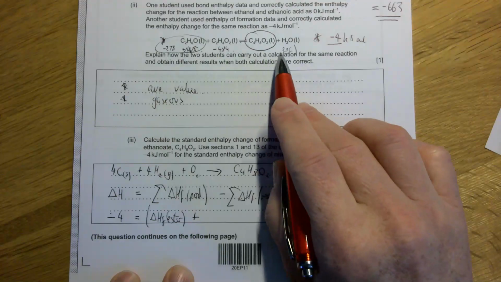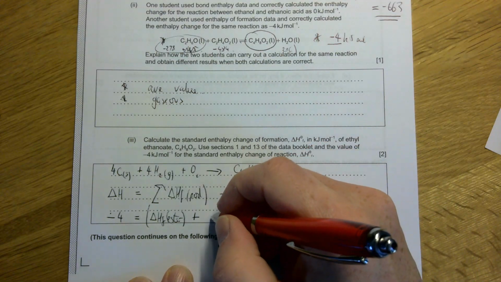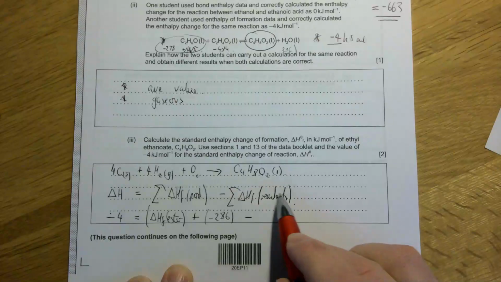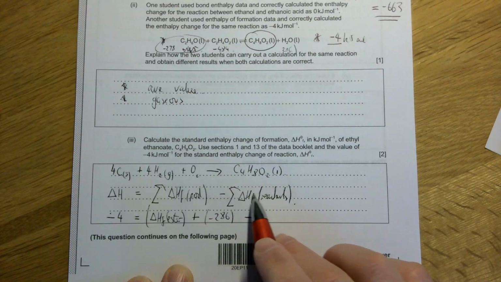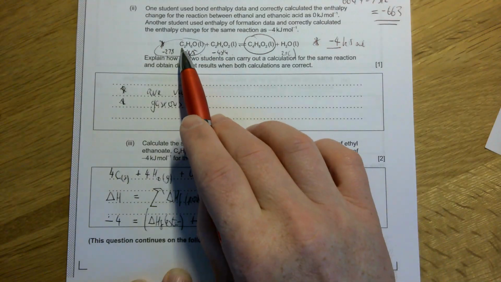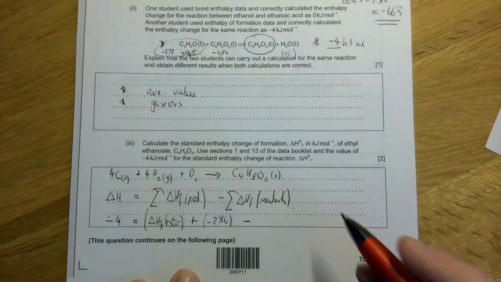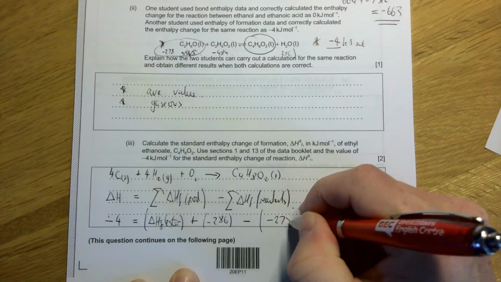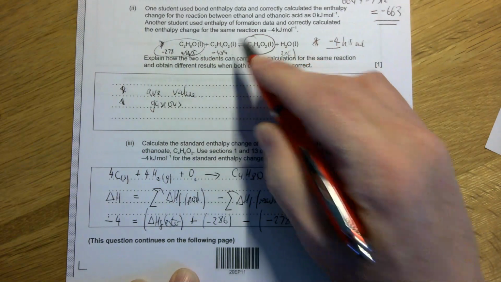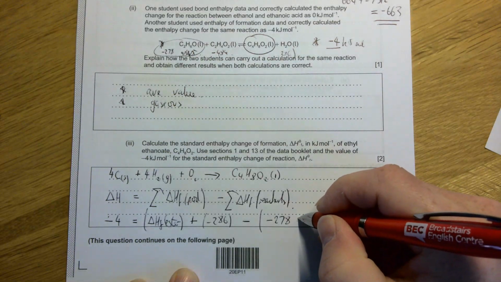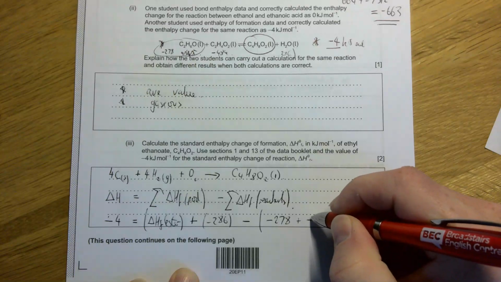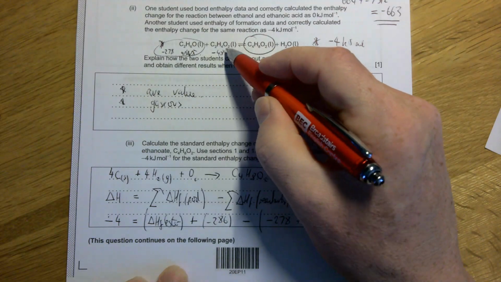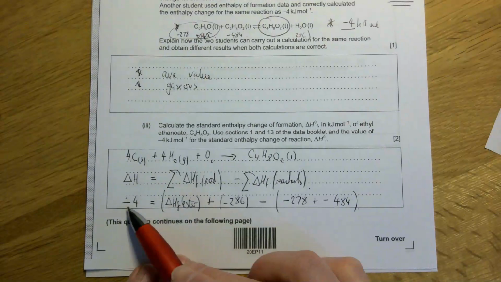plus -286, minus, we're now on this side, the sum of the enthalpy change of formation of the reactants. Now, just note here that this is a 1-to-1 to 1-to-1 ratio, so we don't have to multiply anything up here, which is nice. But we've got -278 for ethanol and -484 for the ethanoic acid. And if you rearrange this now, you've got -4.